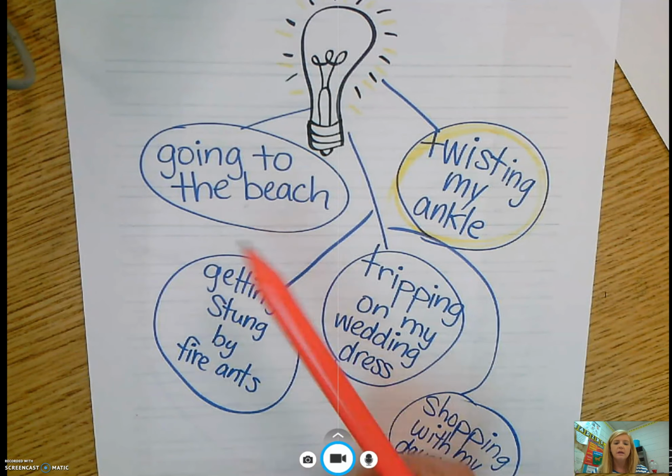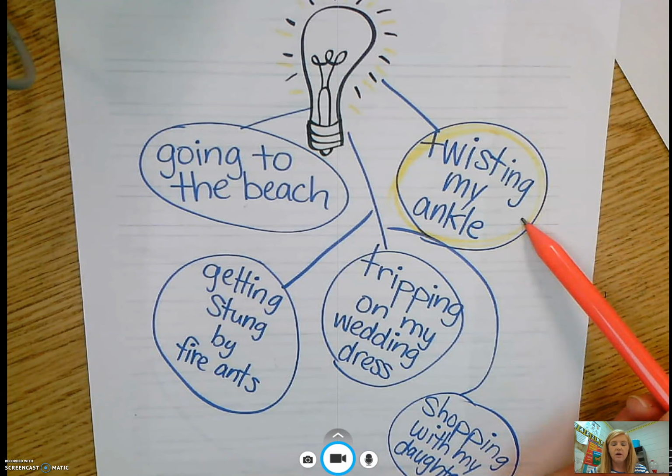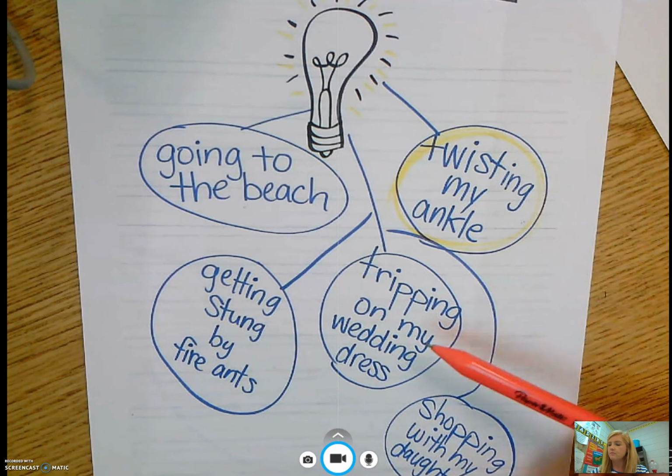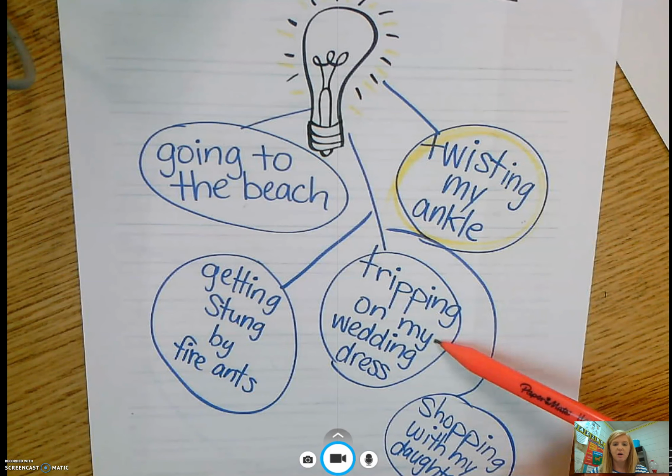This is a watermelon. Getting stung by fire ants. This is a small moment that happened to me a couple years ago. Twisting my ankle happened this summer while I was at the gym, and this is actually the small moment that I'm going to go with for my first story. The day I got married, I tripped on my wedding dress and did a little flip and stood back up. That was a small moment.